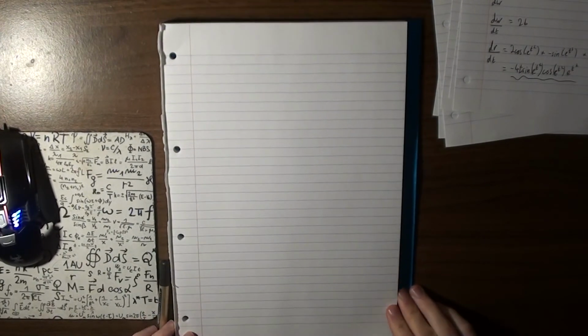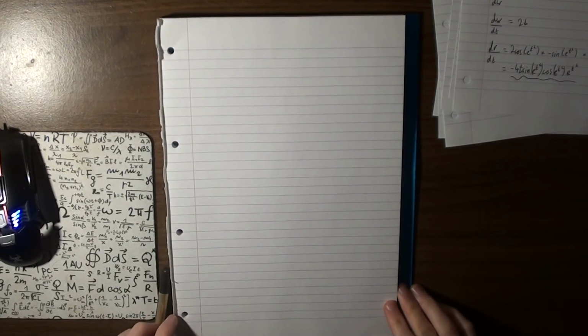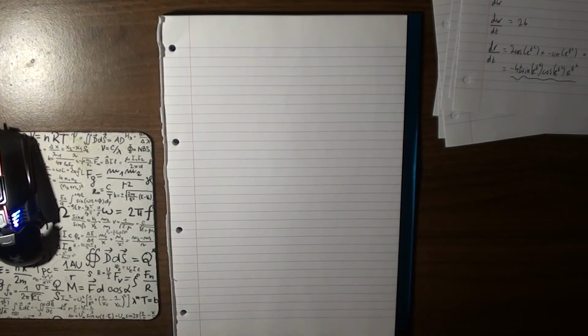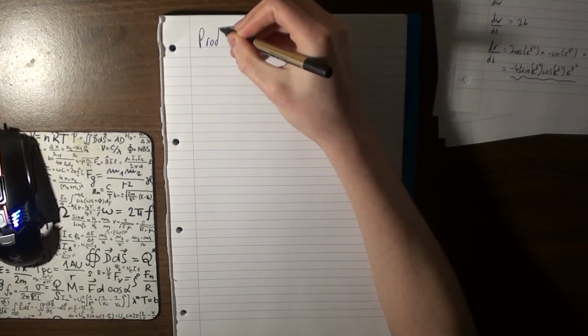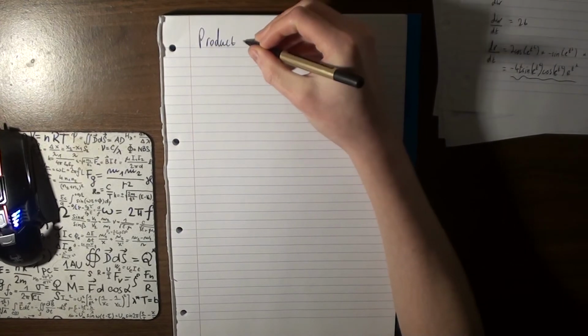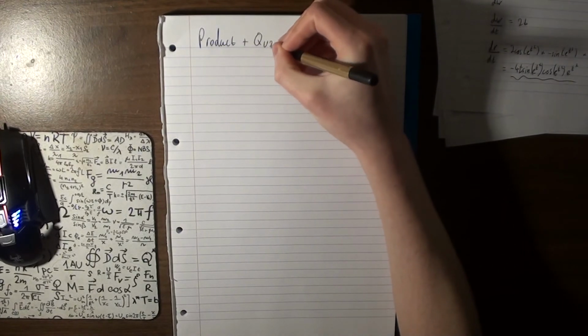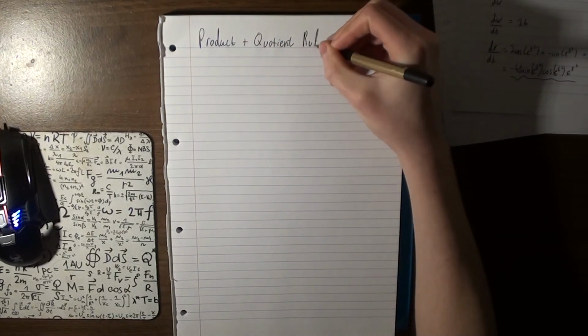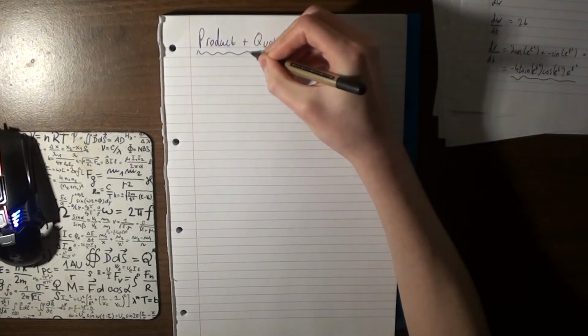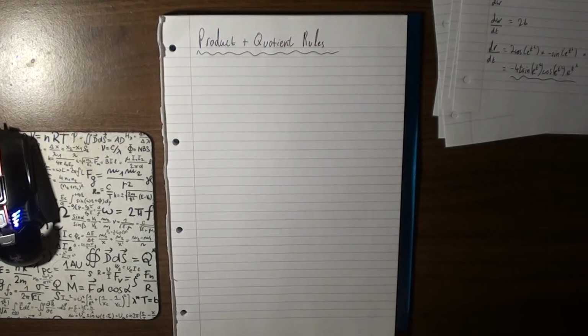Okay, so now we're going to look at some added tricks for tackling special kinds of functions we've not looked at before, using 2 rules called the product and quotient rules. So a product is when we've got one thing multiplied by another, and a quotient is when we have one thing divided by another.